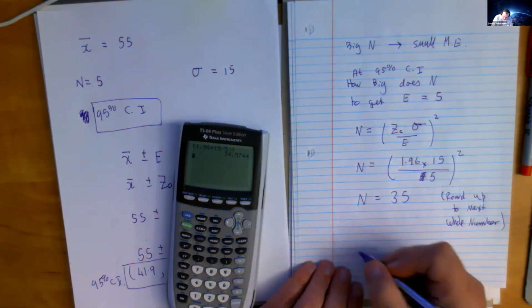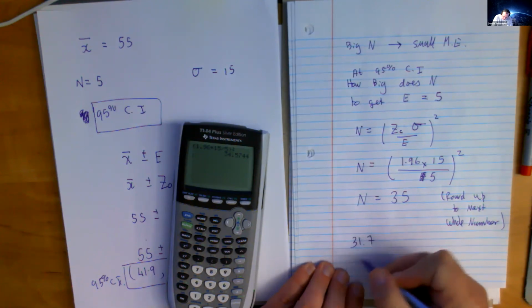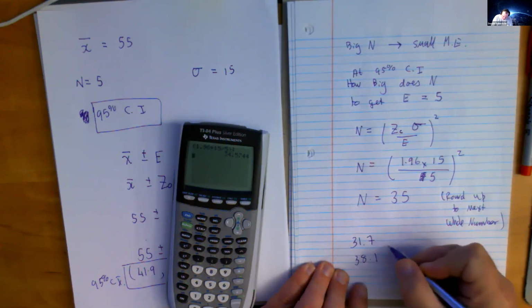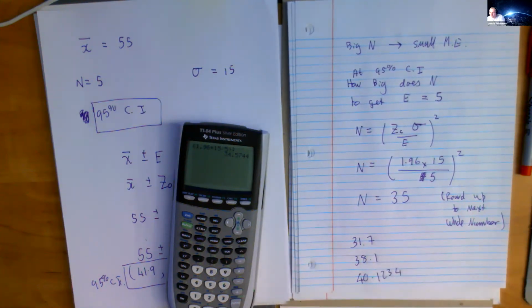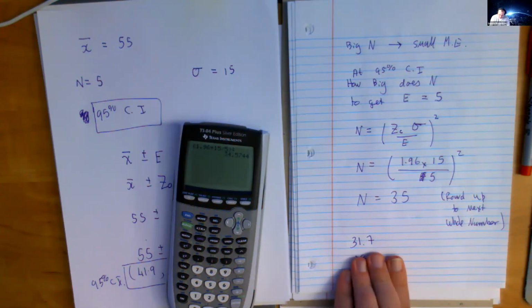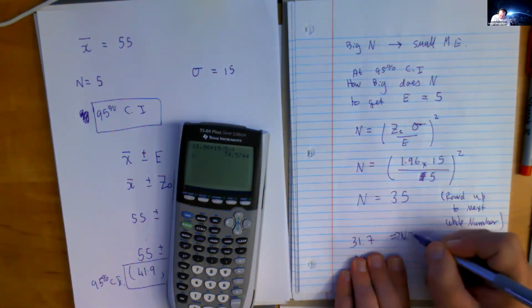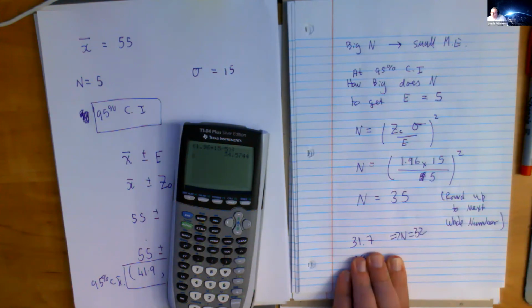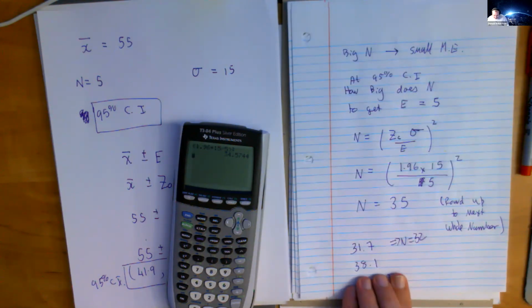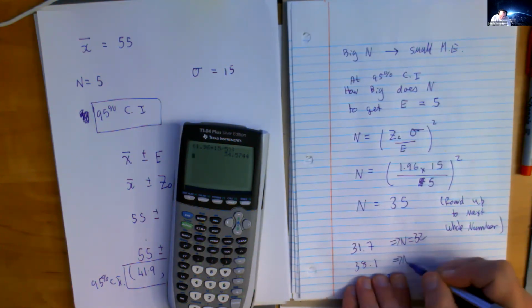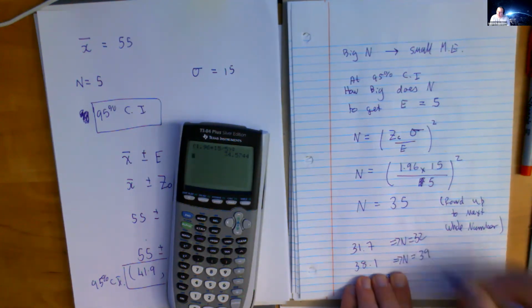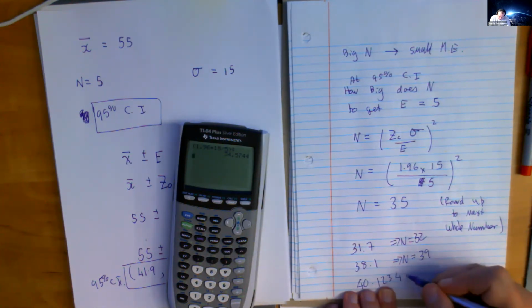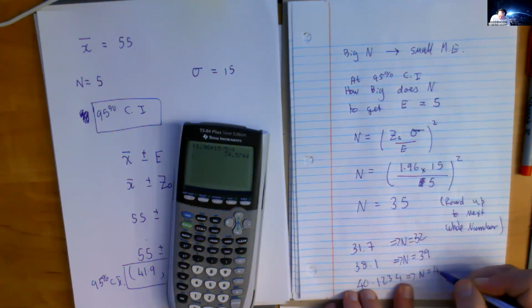So imagine questions like 31.7, 38.1, and 40.1234, right? If it was 31.7, wouldn't you say you better have 32 people in your sample? If it was 38.1, how many people should you make sure you've got in your sample? Yeah, I see mouse moving, 39. And wouldn't you also agree in this last one, wouldn't you still round up to 41 people?